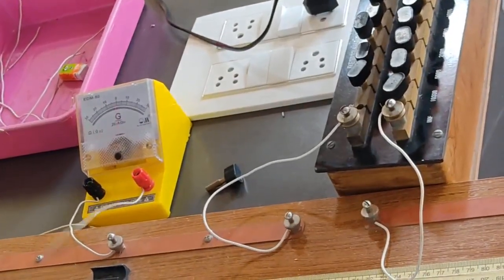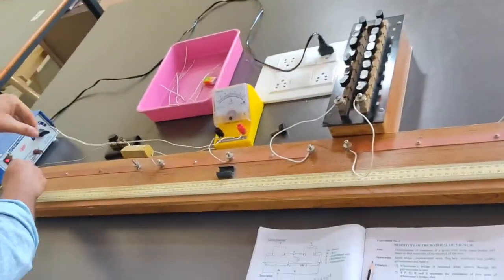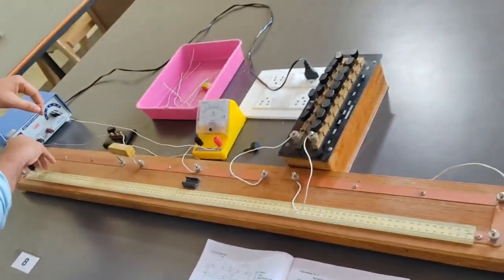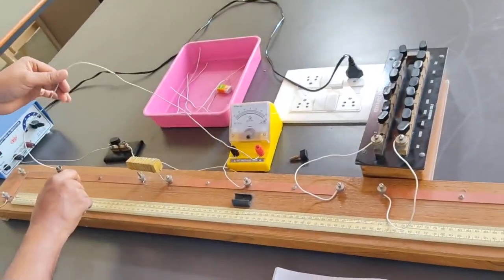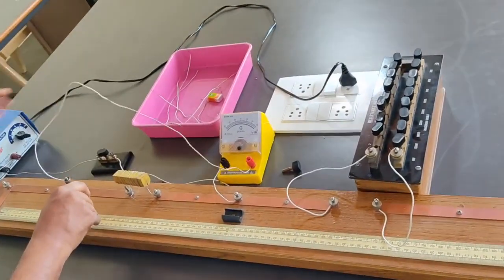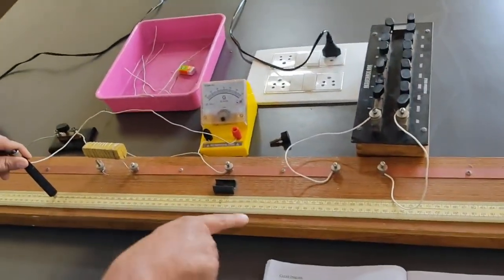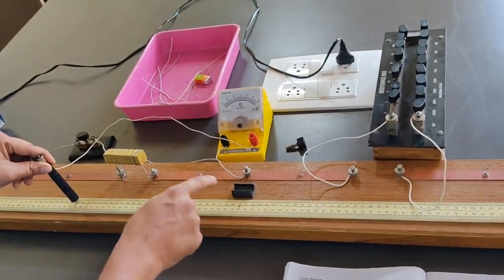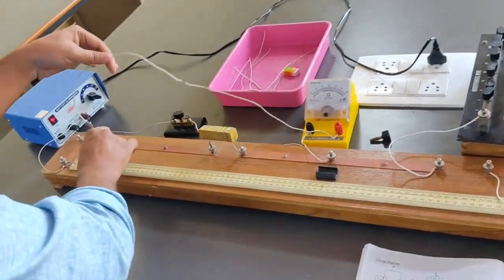By putting this jockey here, I got opposite deflection. Okay, somewhere in between I am getting zero deflection. That length I need to calculate. So let us start from this side. I need to move this jockey on a wire such that I should get the balancing length. See here values have been written. It is 100 centimeter scale, meter scale. At what length you are going to get zero value, that you need to check it.